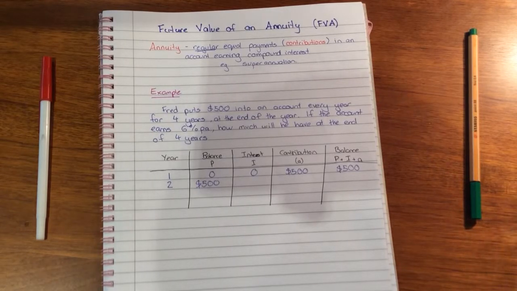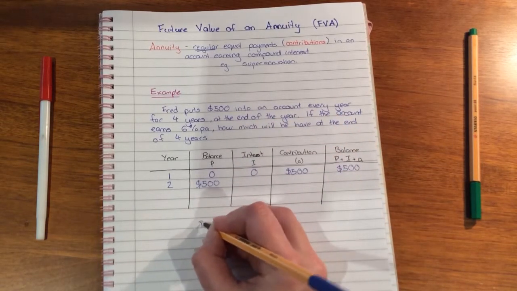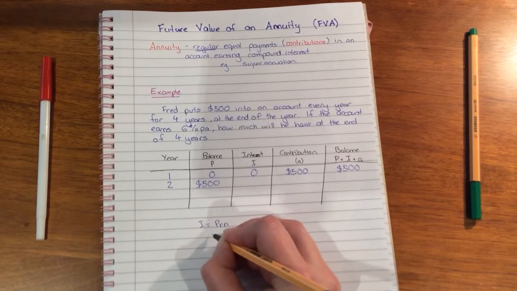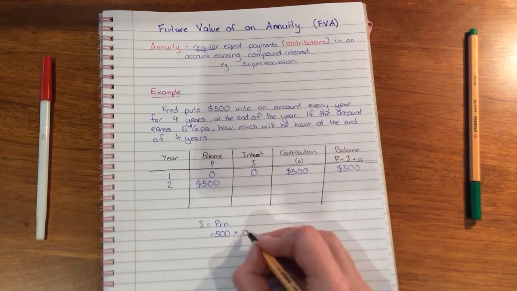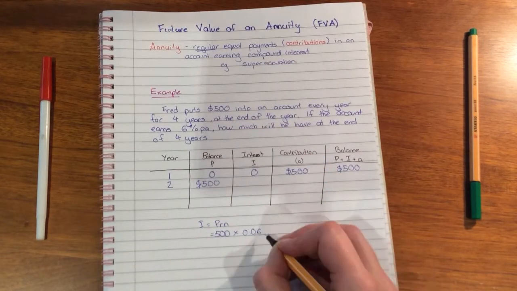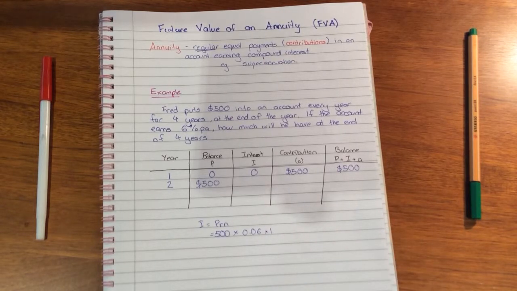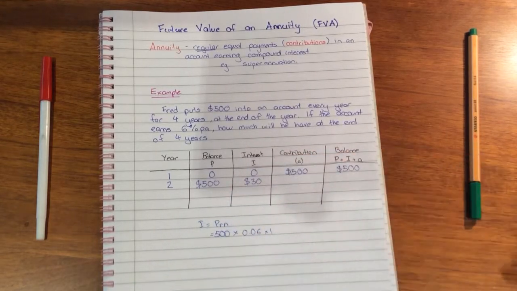So for this interest, I'm doing $500 times the interest rate, which is 6% per annum. I put 0.06. I know some of you like 6 on 100, same thing. And it's just going to sit there for 1 year. So I'm doing 500 times 0.06, which gives me $30 interest that year.